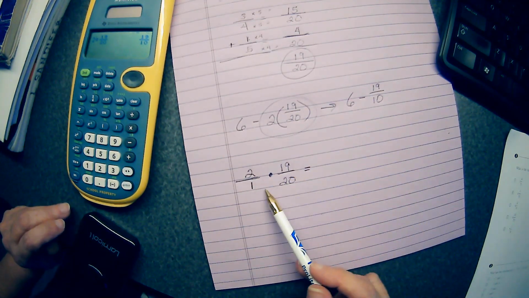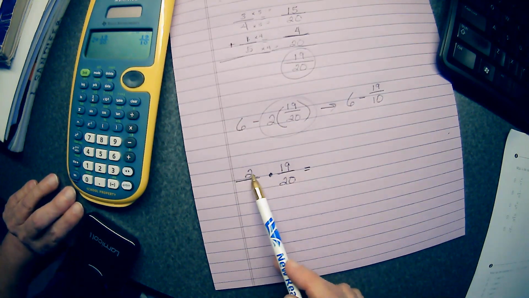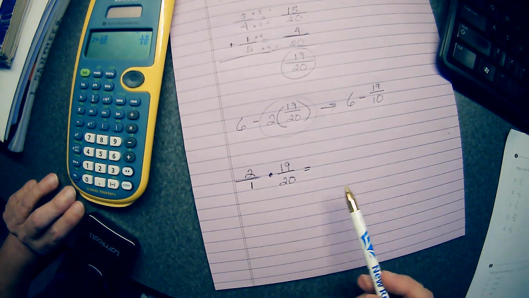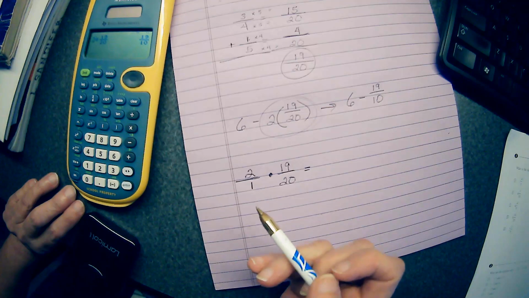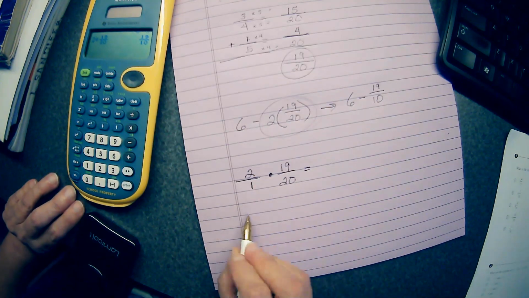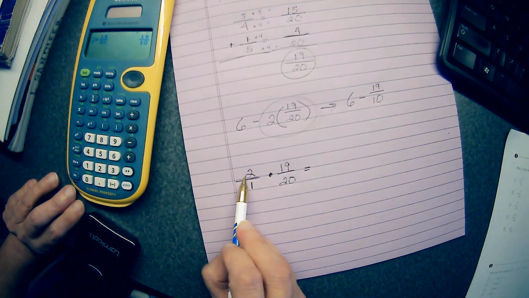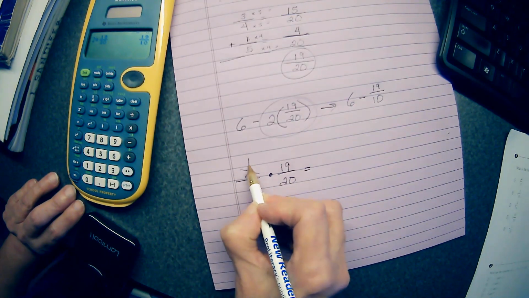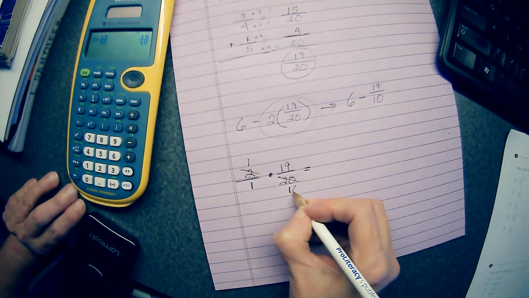Top times top, bottom times bottom. So I could go ahead and multiply that across 2 times 19 and then 1 times 20. But I can also save myself some reducing later by cross-canceling, because 2 will divide into 2 evenly, and 2 will divide into 20 evenly.